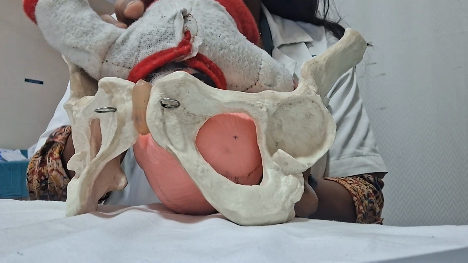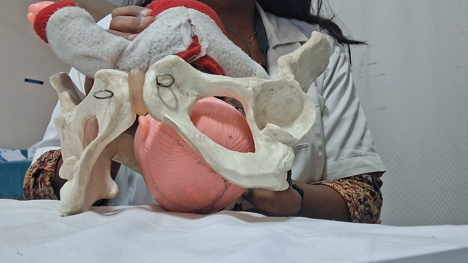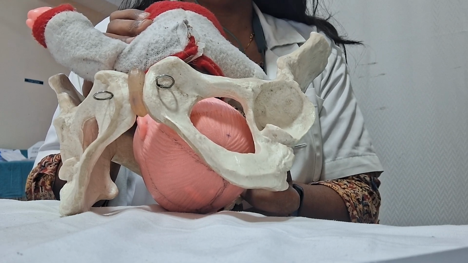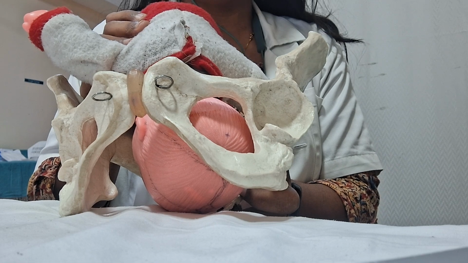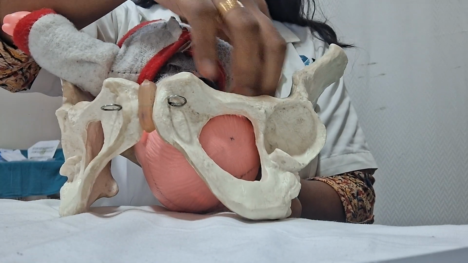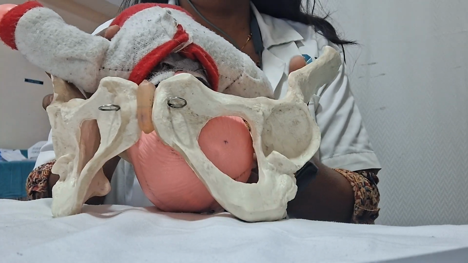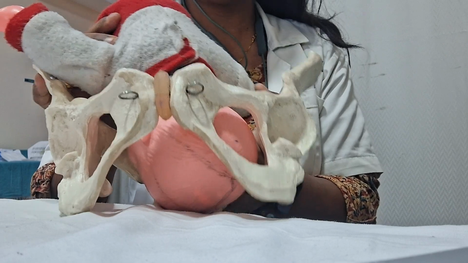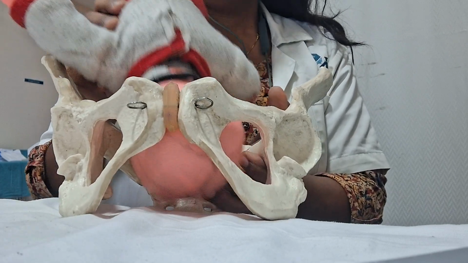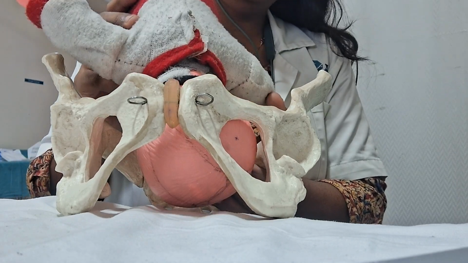So first you will say the fetus is a longitudinal cephalic presentation and the presenting part is vertex. The engaging diameter is suboccipito-bregmatic, which is 9.5 centimeter, and the diameter of engagement in the pelvis is the oblique diameter of the pelvis, okay. So this oblique diameter will be the right oblique diameter, okay, right oblique diameter.